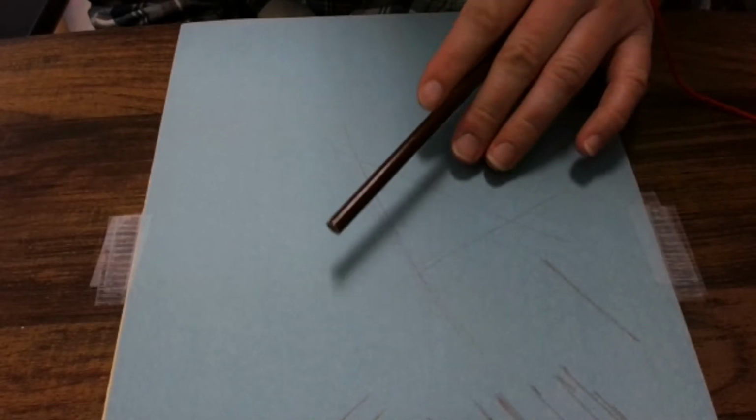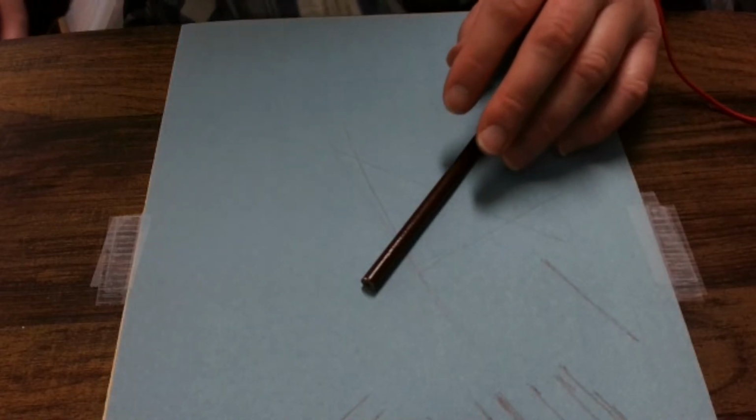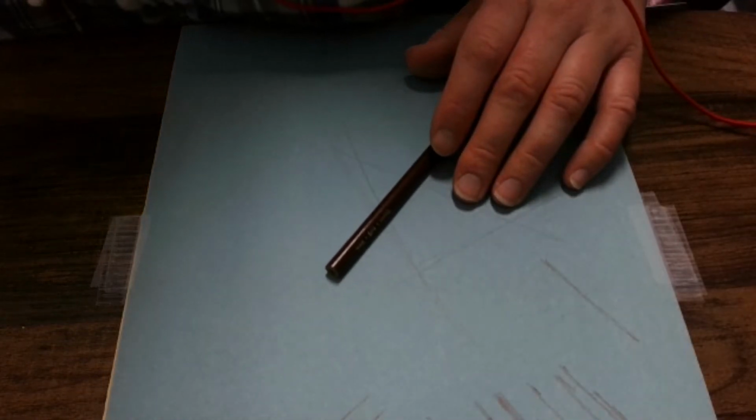I think I should write that down. I don't know how often I'll reference this book, but I should definitely write it down.